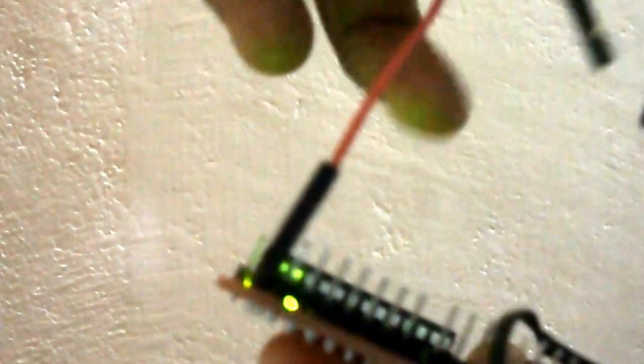Okay, and as we know these pins are there, so how do we connect them to some components? For that we have some jumpers, for instance this one is connected here.